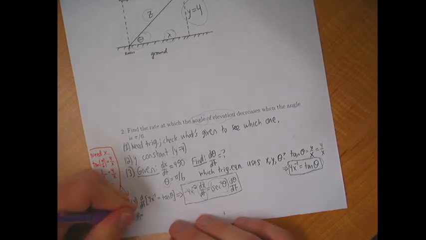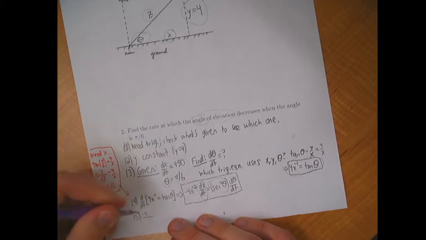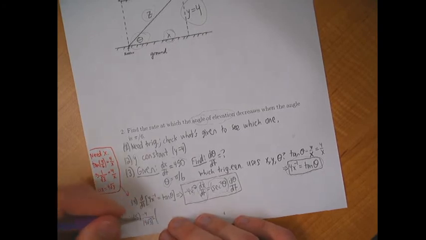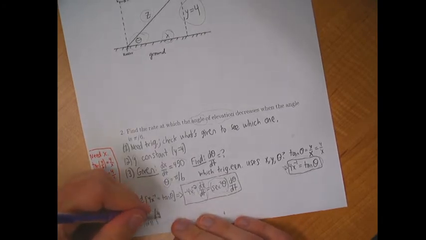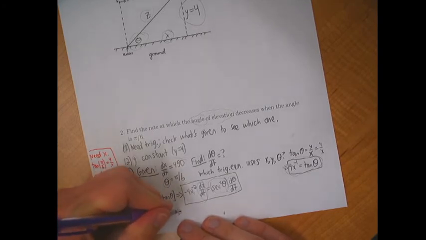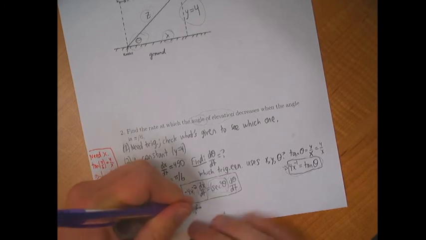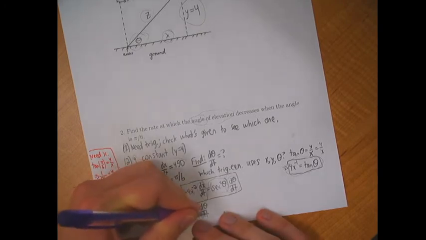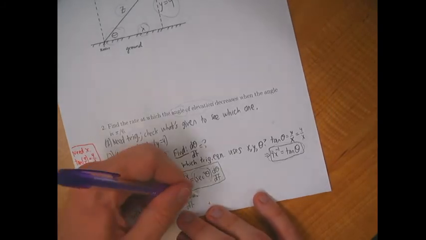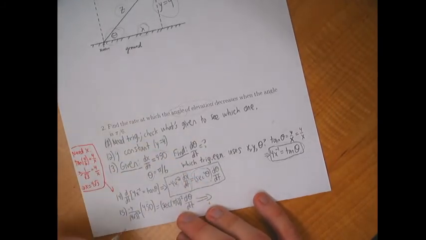So we have negative 4 over 4 square root of 3 quantity squared times dx/dt, which is 450, equals secant of pi over 6 quantity squared times d theta/dt. Okay, so what that tells us is, let's go ahead and simplify this a bit.